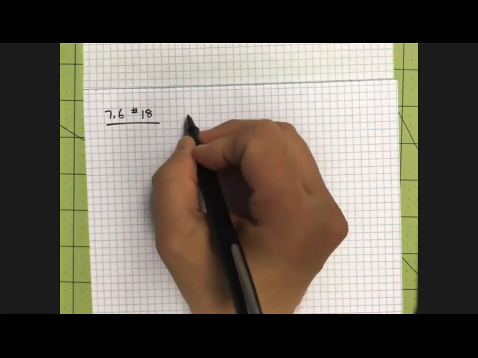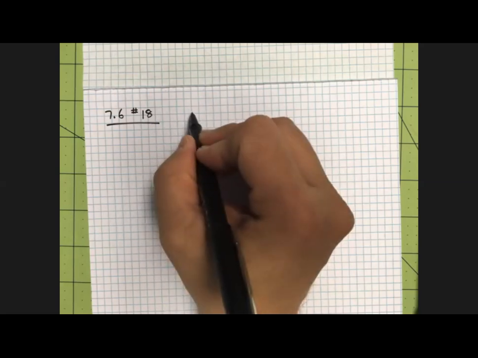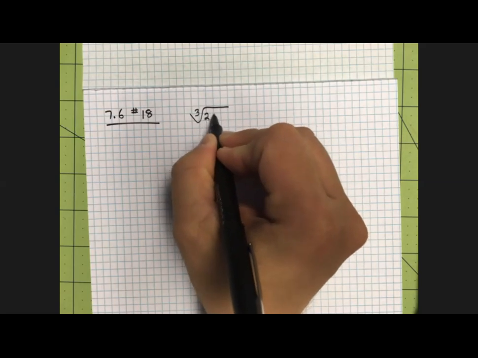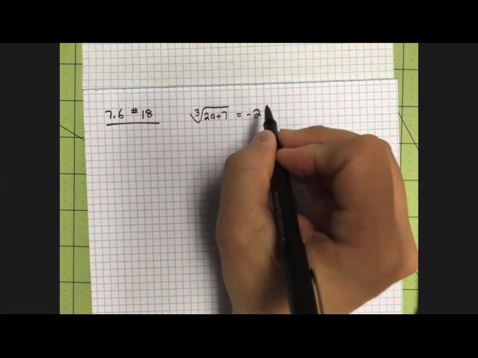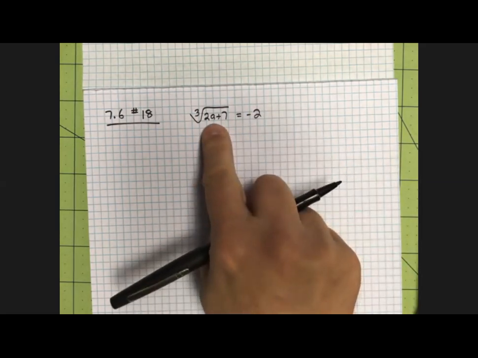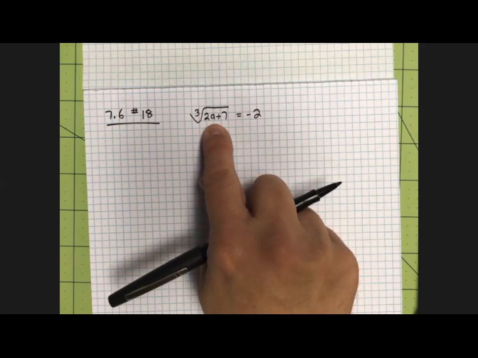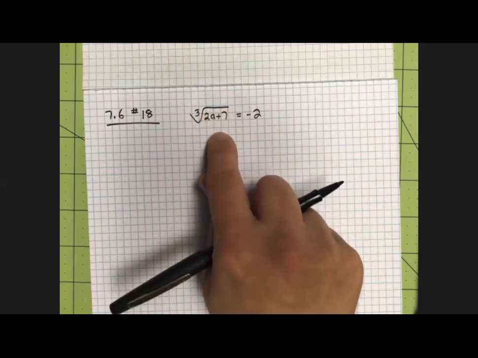So what do we have here on number 18? Cube root of 2a plus 7 equals -2. Okay, I want to get this a. I want to find out what a is. Several things are being done to the a. Somebody doubled the a, then somebody added 7, then somebody took a cube root. So I've got to unwrap this like a Christmas present.